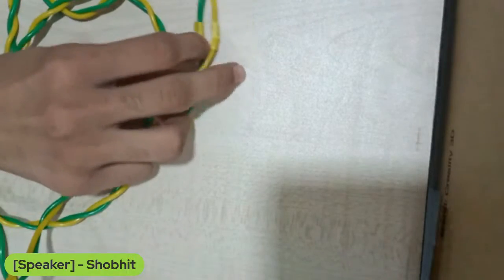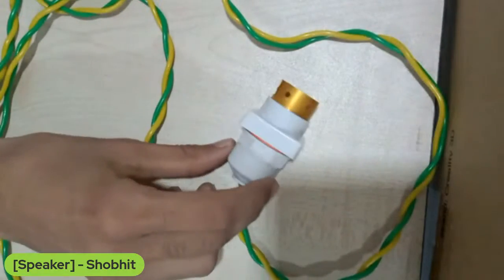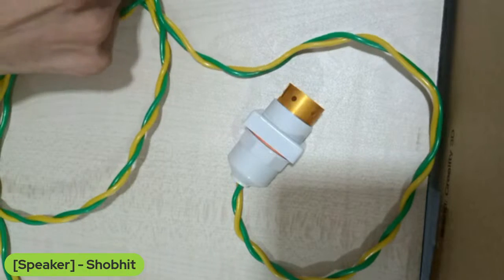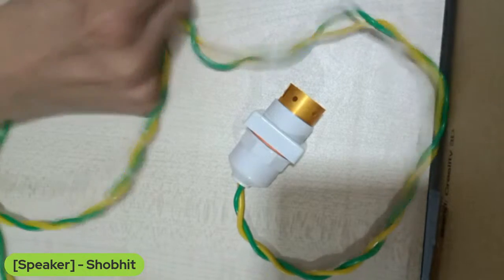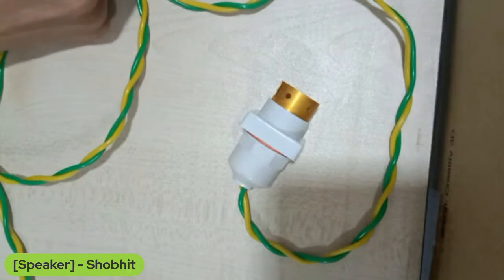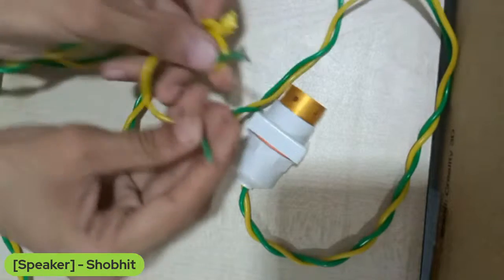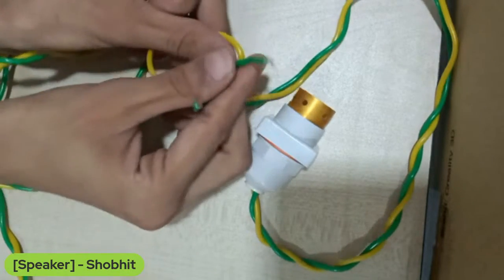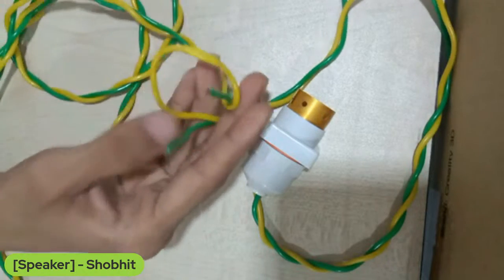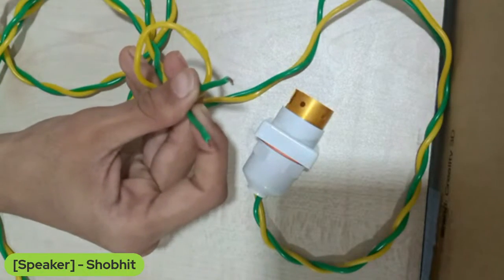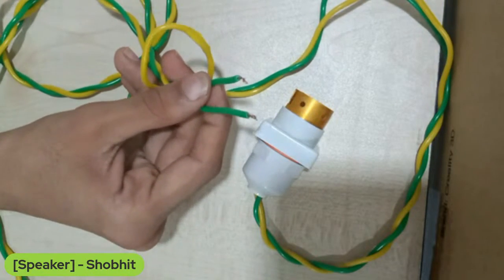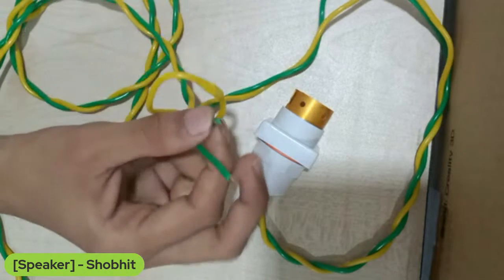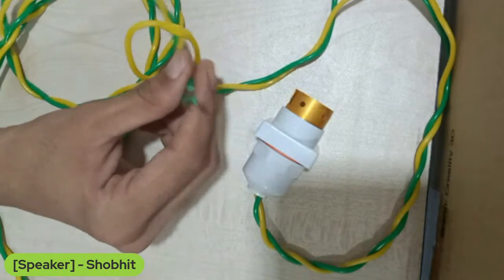If you have a red wire, so this is my holder. I'll be cutting the green wire from anywhere of my choice. So let me cut it quickly. If you see, I have cut the wire, this green wire, from anywhere. From anywhere in between, I have cut the green wire. Simple. And I have left the yellow wire as is.